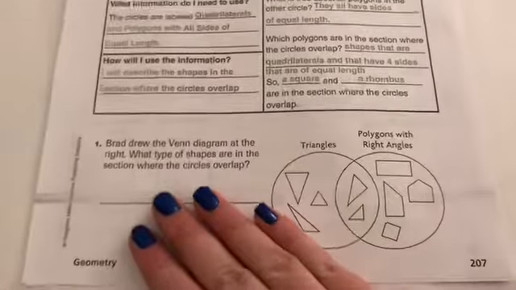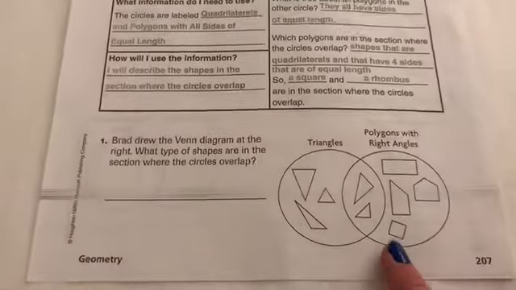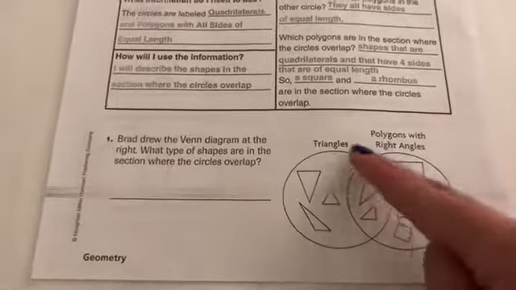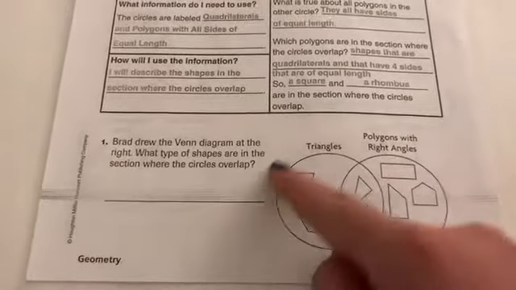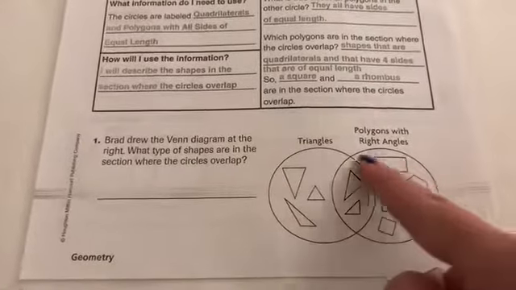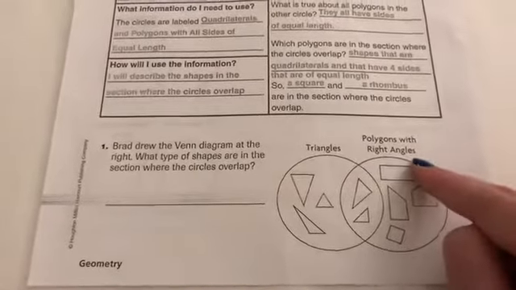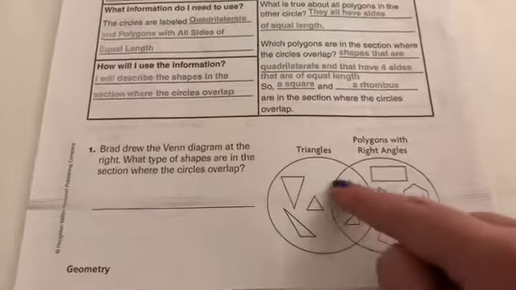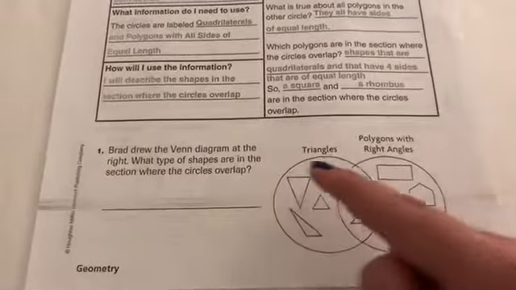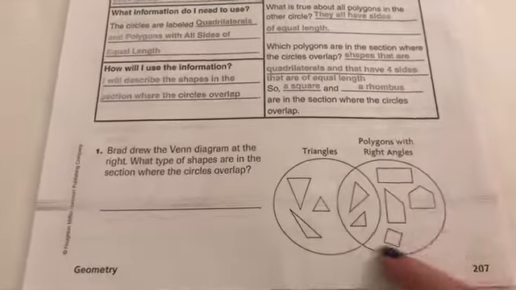Let's go ahead and look at problem number 1. Brad drew the Venn diagram at the right. What types of shapes are in the section where the circles overlap? So we see one circle right here that is labeled triangles, and the other circle is labeled polygons with right angles. So we know that these 2 shapes right here have to be triangles because they're still in this circle. But they also have to be a polygon with a right angle because they're in this circle.